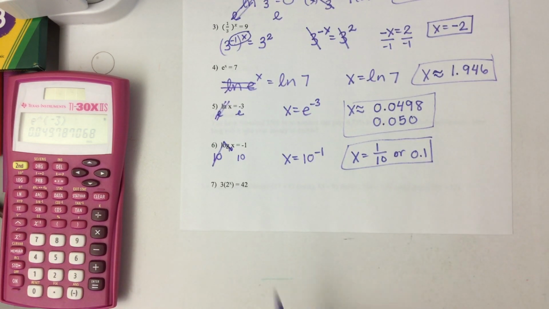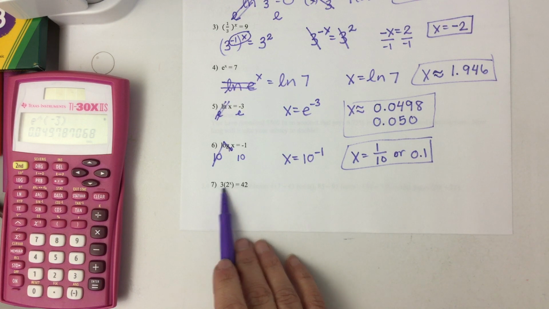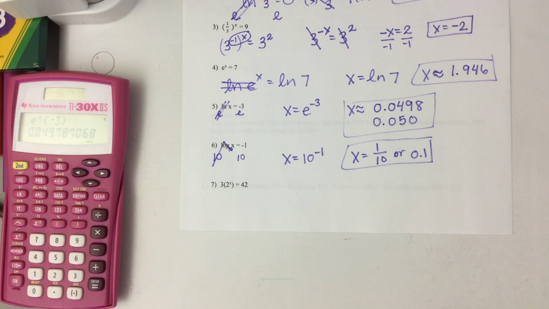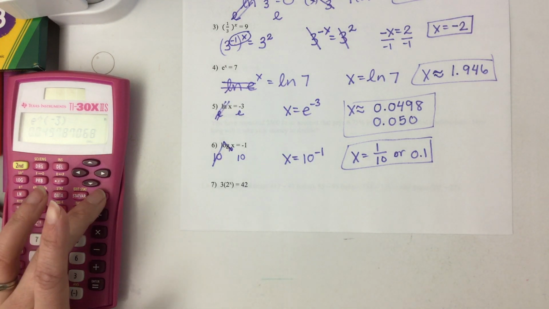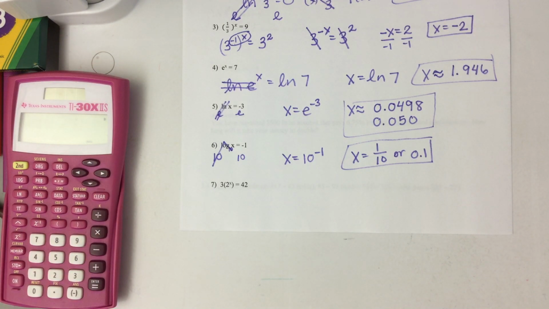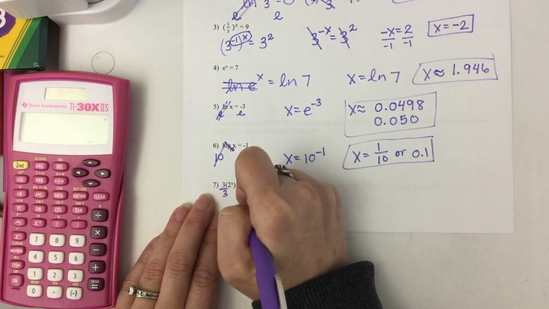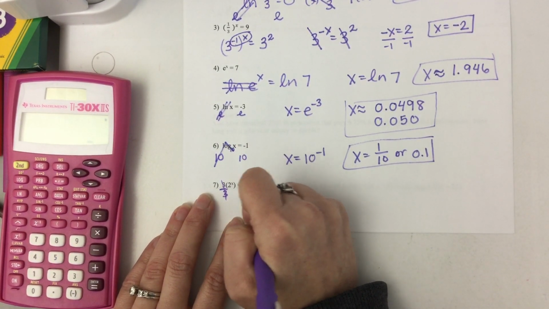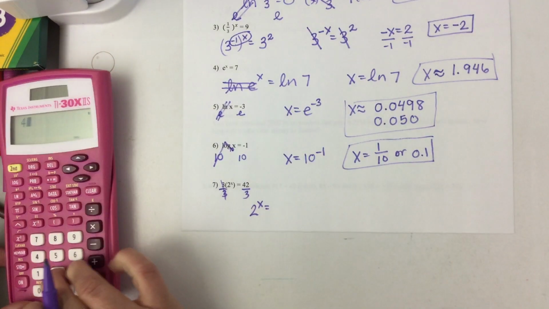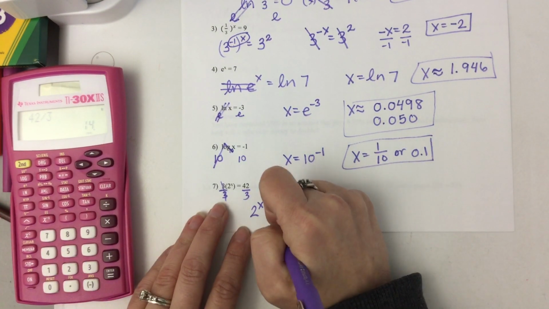Okay, the next one. I need to simplify this, because I know this is an exponential equation and I want to see if I can get a common base. Well, you can't do that until you've simplified it as much as you can. So the first thing I need to do is divide both sides by 3, so 2 to the x would be remaining. 42 divided by 3 is 14.